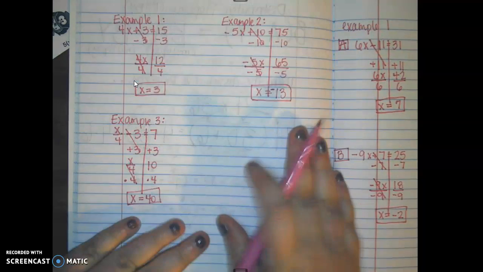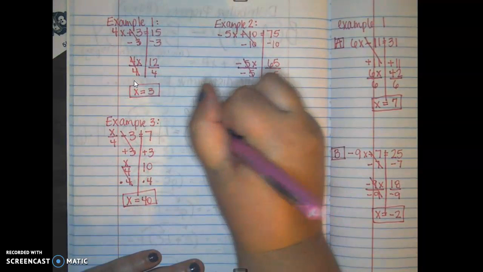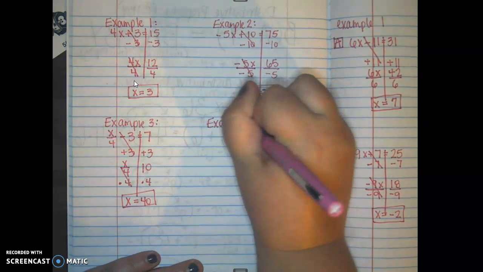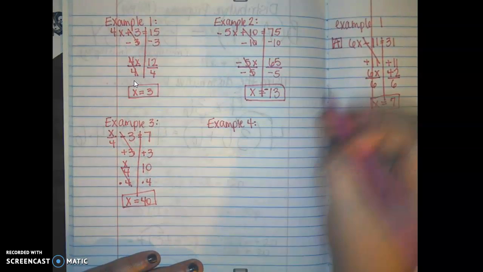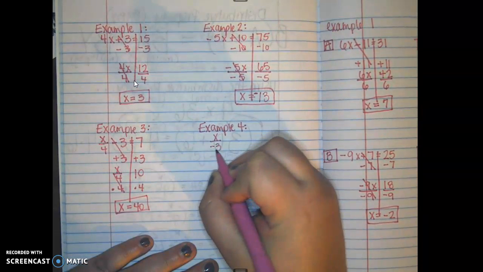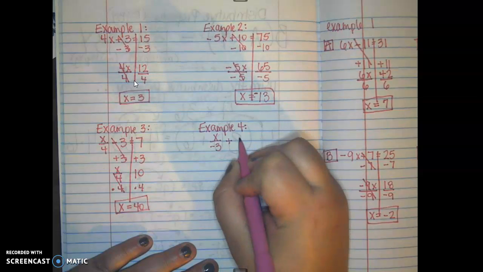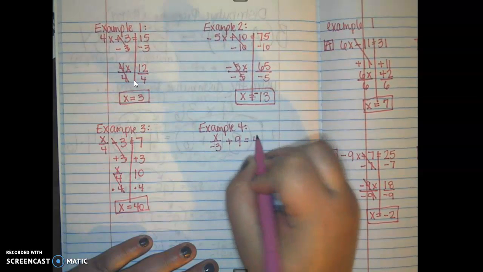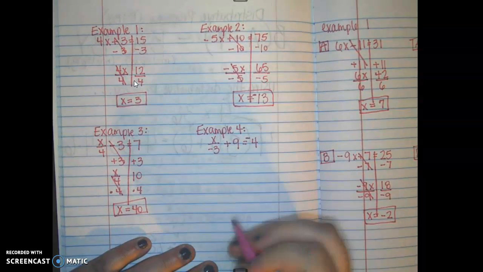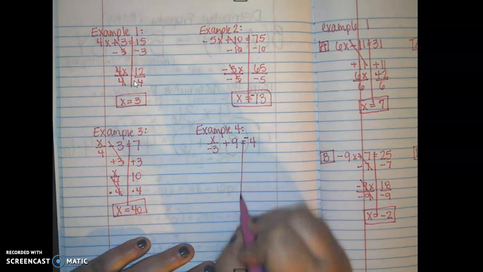Let's look at example 4. X over negative 3 plus 9 equals negative 4. So I'm going to draw my line.